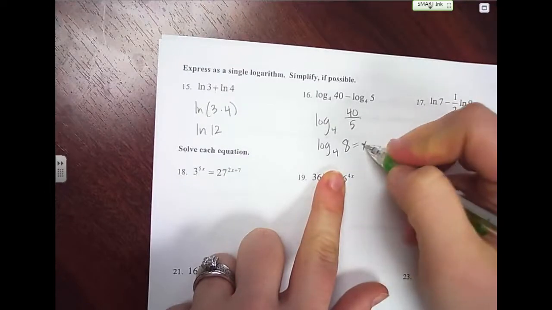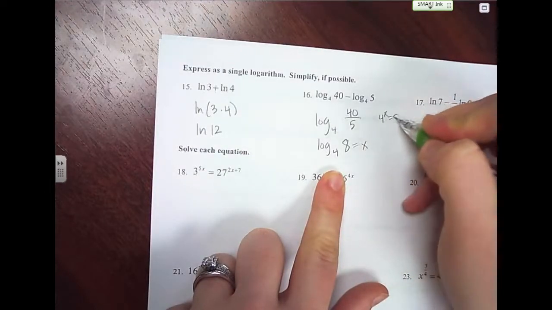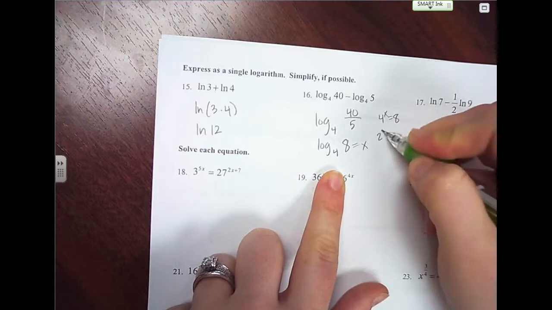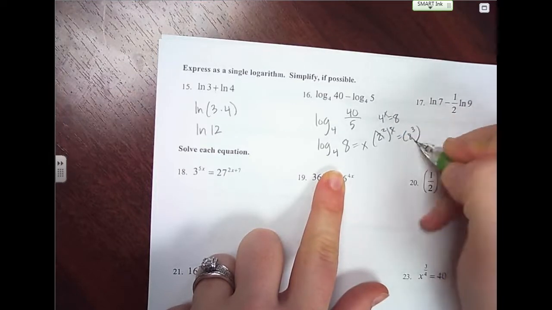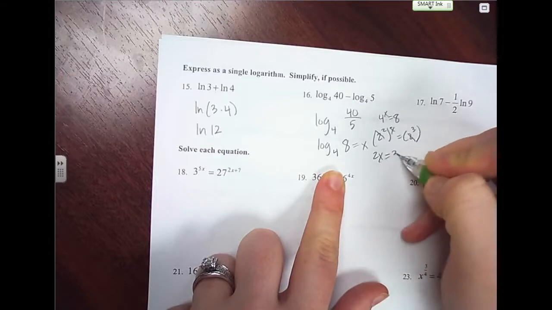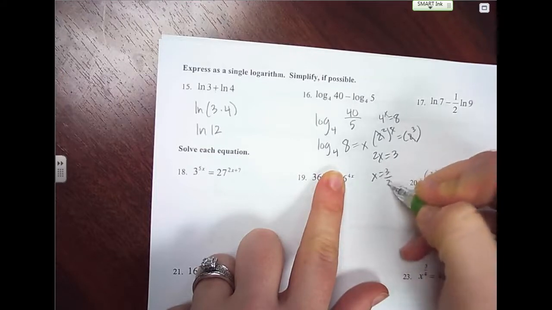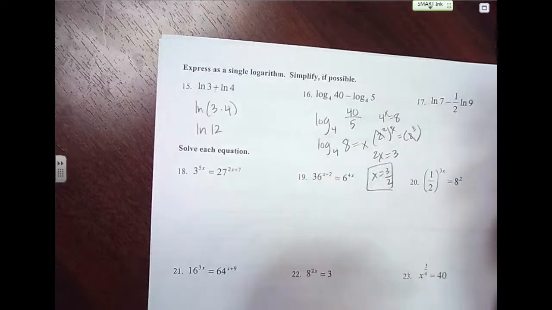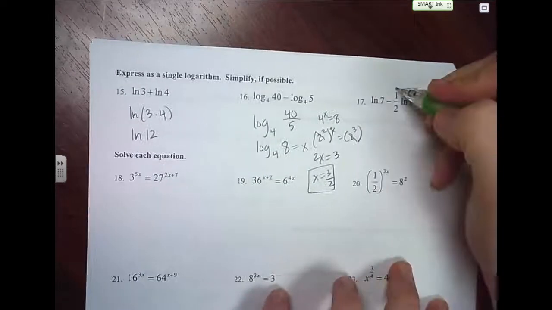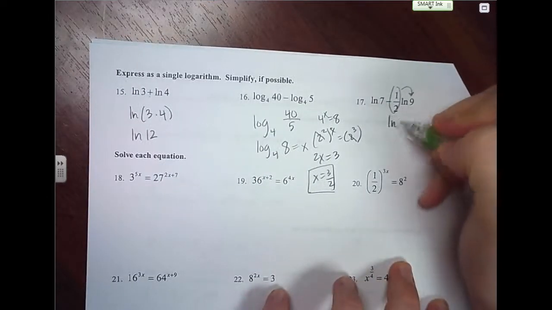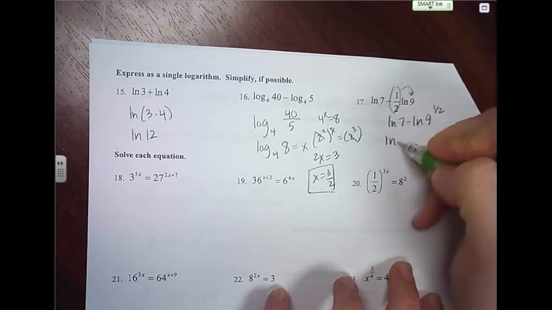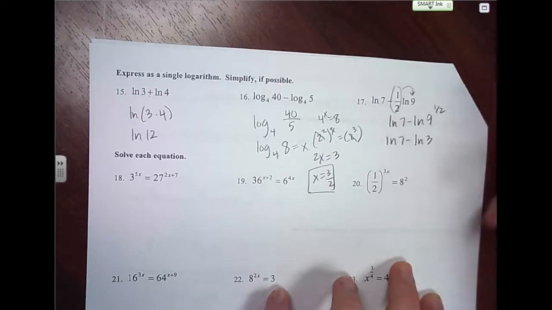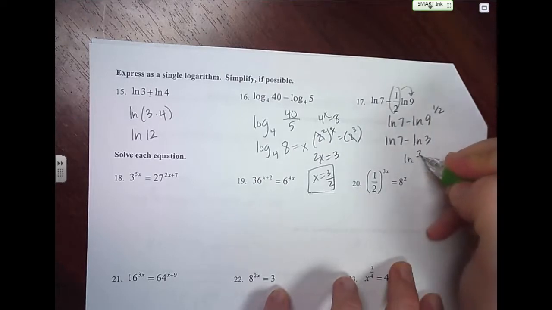So if you set it equal to x, 4 to the x equals 8. You can make both sides a base of 2. So cross the 2's out. 2x equals 3. x equals 3/2. And number 17, bring up the 1/2. So natural log 7 minus natural log 9 to the 1/2, which would be natural log 3, and subtraction is division, so 7 divided by 3.